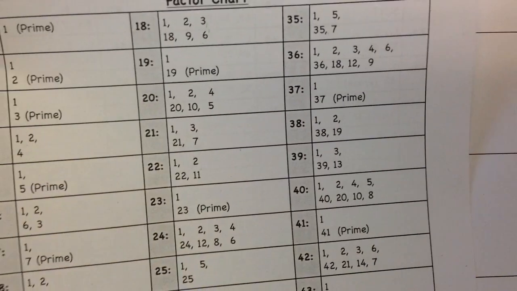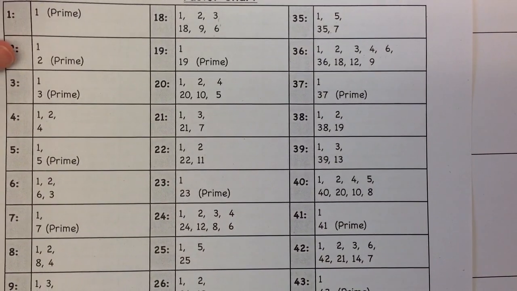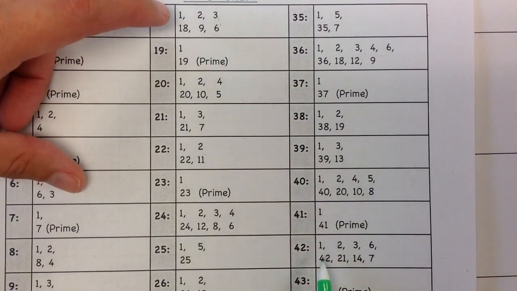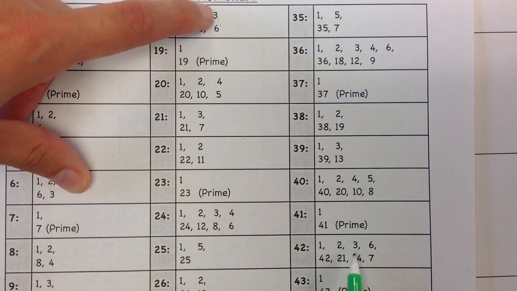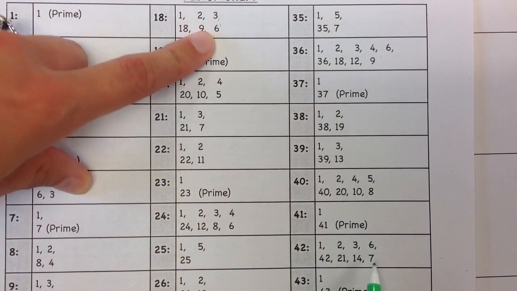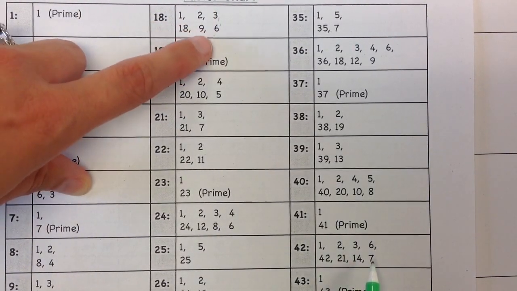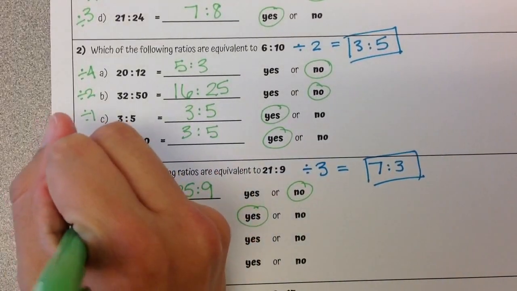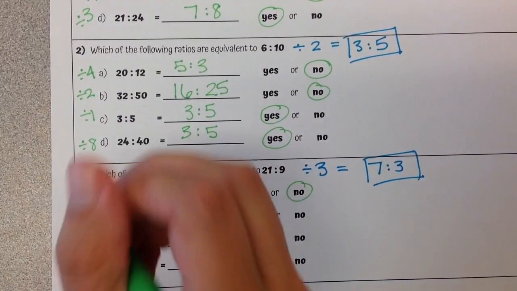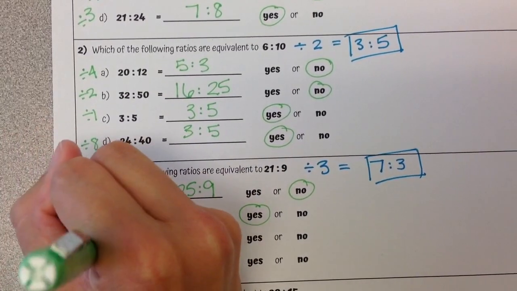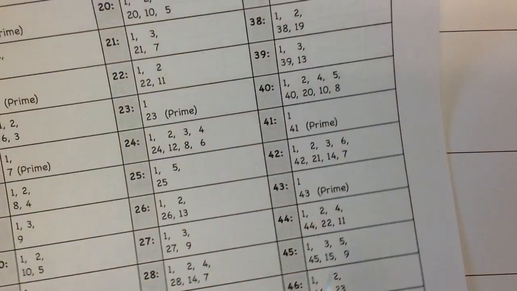All right, 42 to 18. So 42 and 18, I think I can fit these on the same page. Yeah. So they both divide by 1, 2, 3, 6. Not 9, not 18. So the highest number they both divide by is 6. 42 divided by 6.